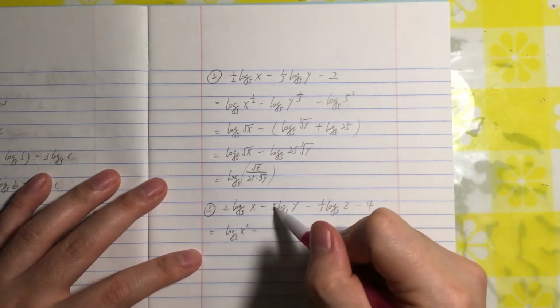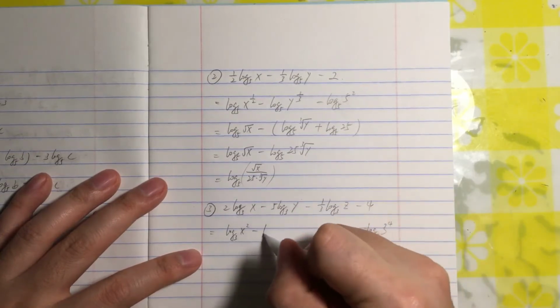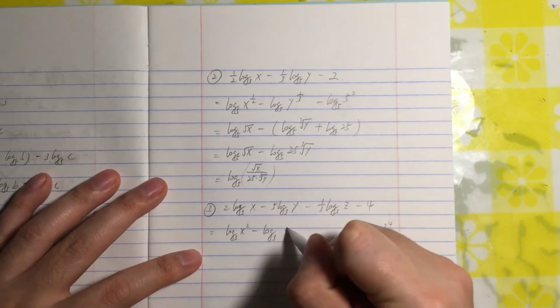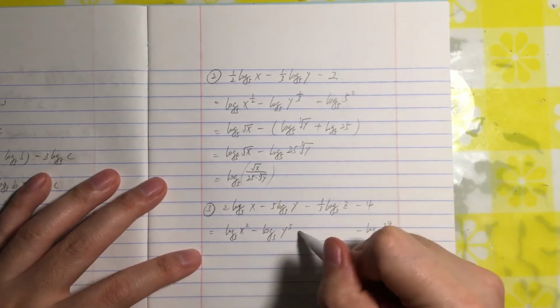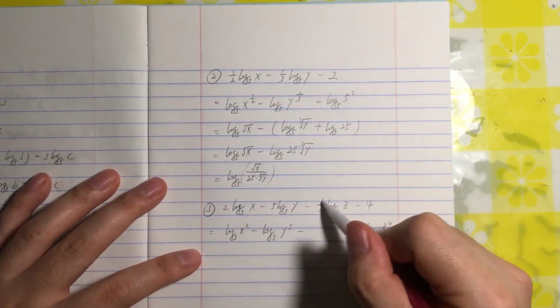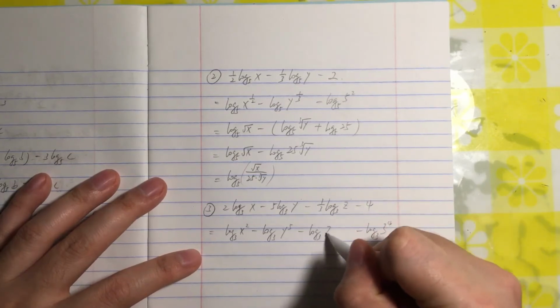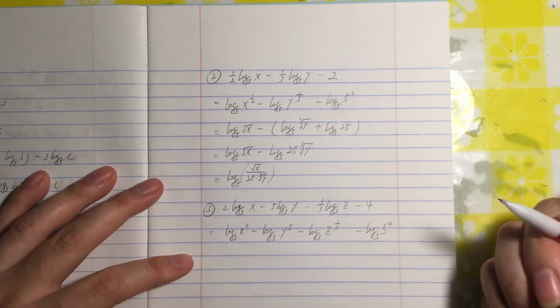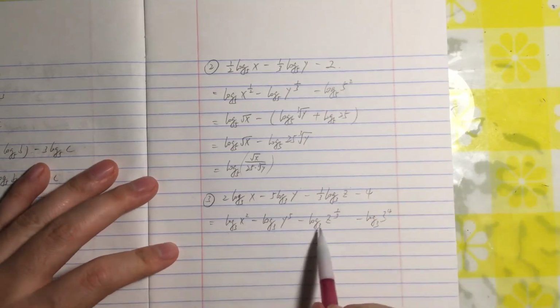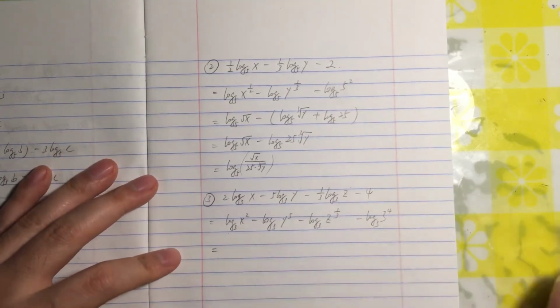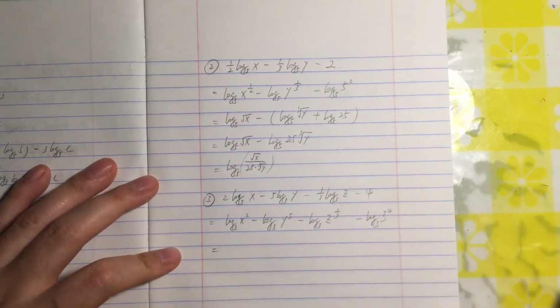For the second term, I can bring 5 back as exponent. I get log base 3 of y to the power of 5. In the third term, I bring 1/3 back here as exponent. I get log base 3 of z to the power of 1/3. Now they all have the same log with the same base. Next, try to combine them together.